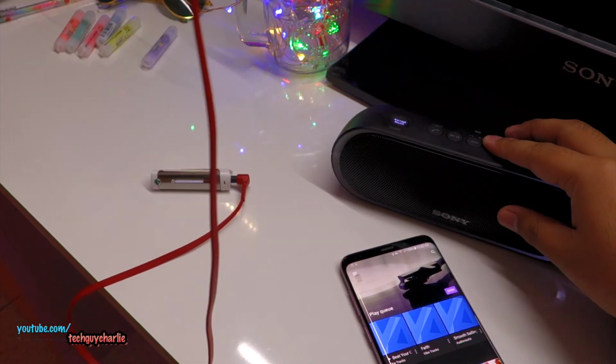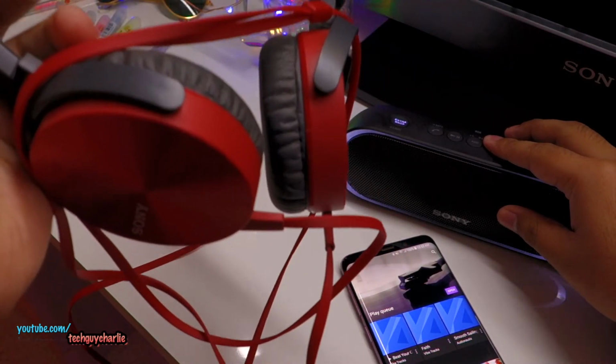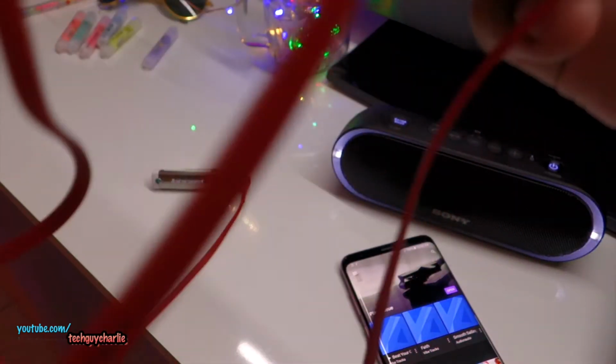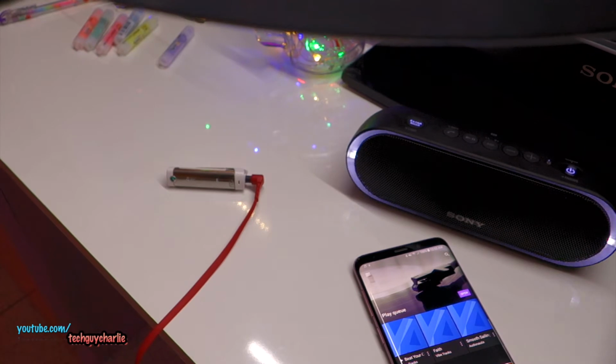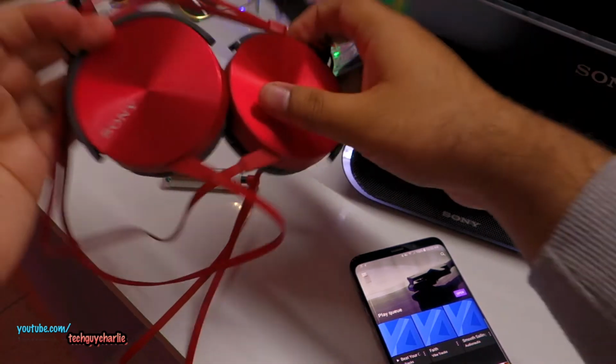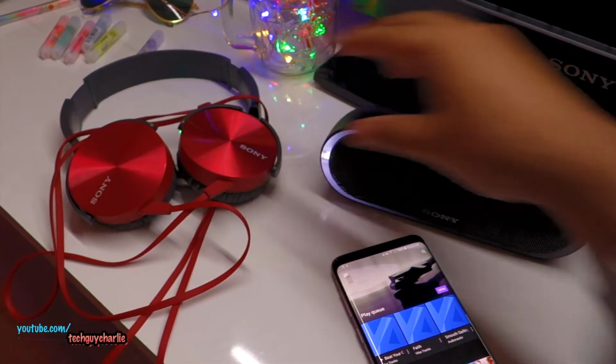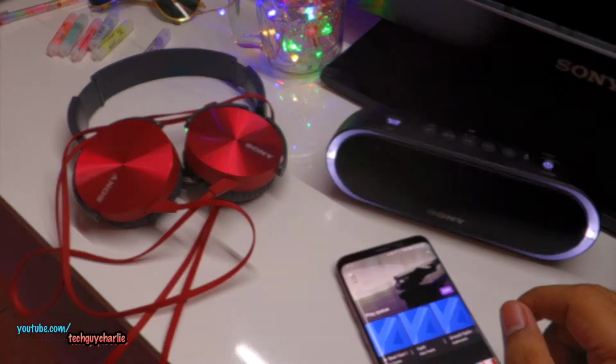So I'm just gonna lower the volume of the speaker, and if I bring these headset close to the camera mic, so there you go. Now we have the same song playing over two different Bluetooth devices.